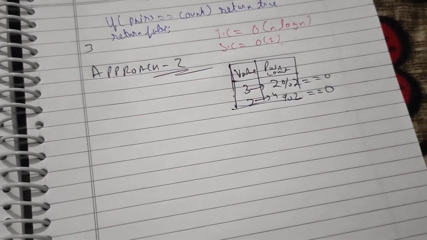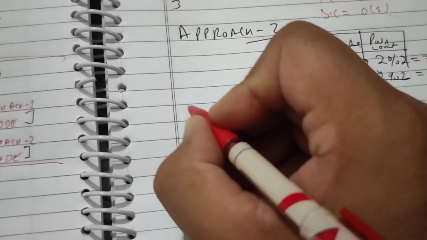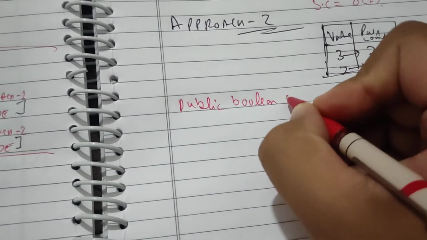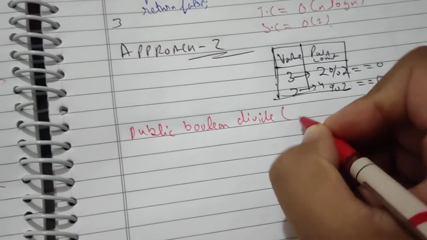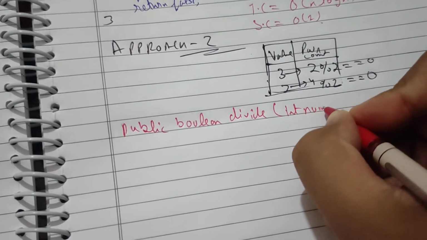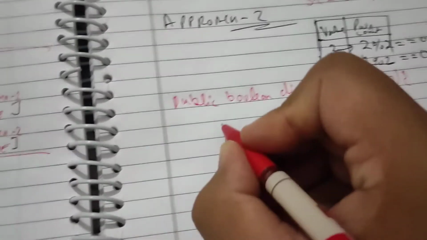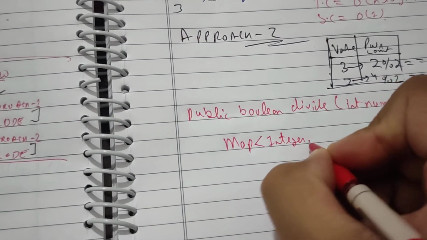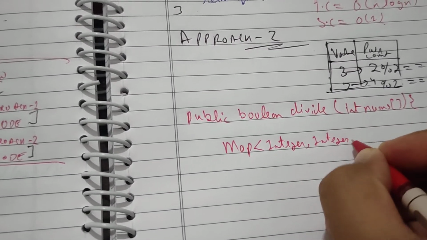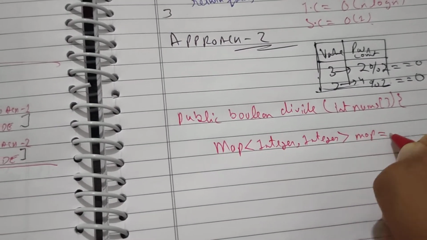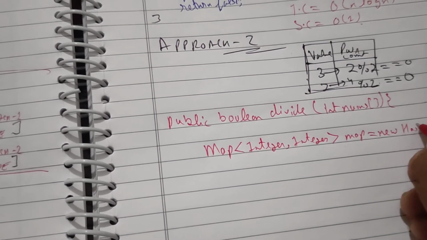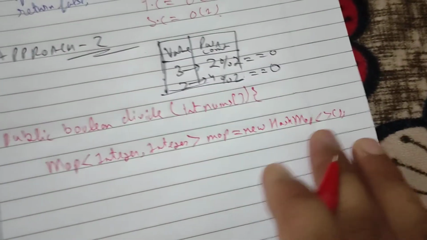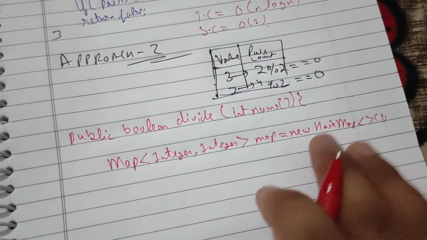Okay, all right. So similarly, I'm going to create one public function, public boolean divide, with int nums array. So what I will do, I'm going to create my map of integer. Map equals new HashMap. Absolutely, ladies and gentlemen, this thing is very clear, what I'm doing over here. I just created my one map over here.